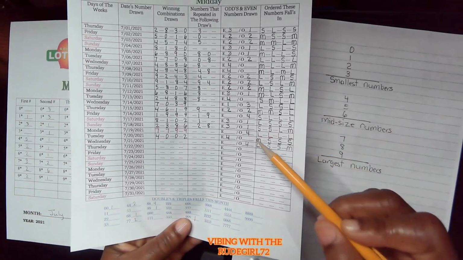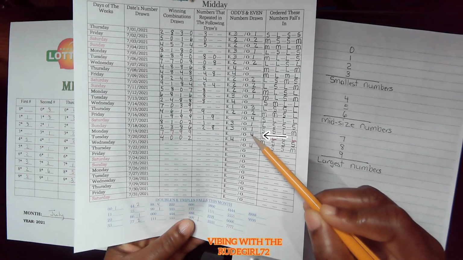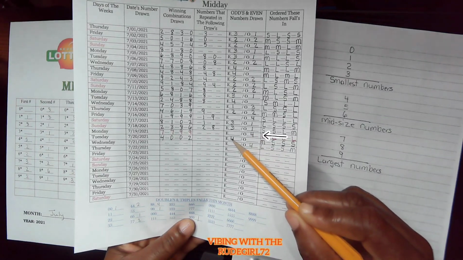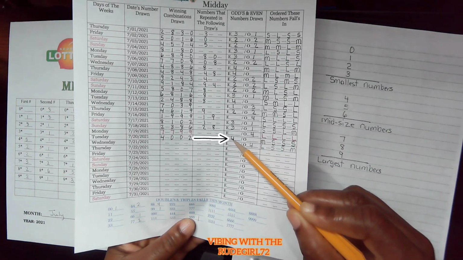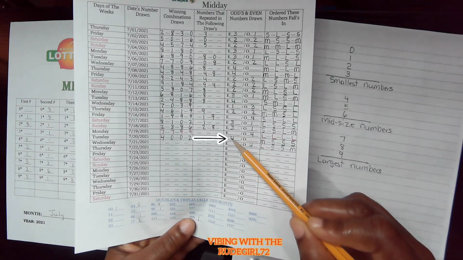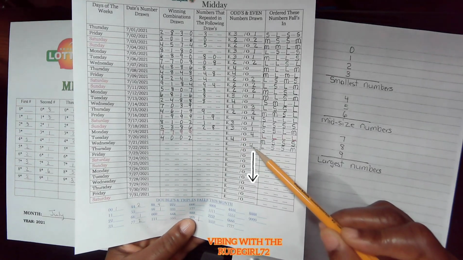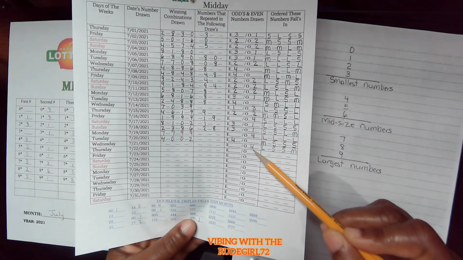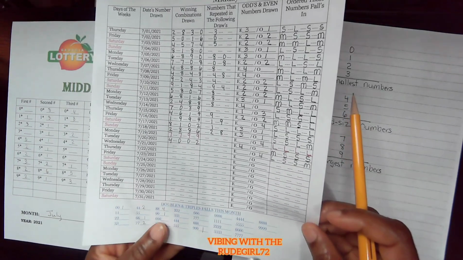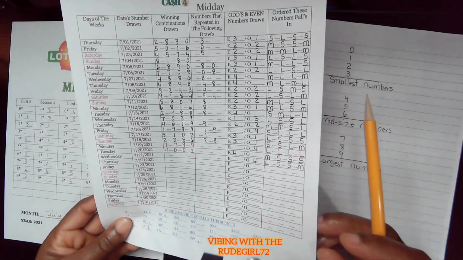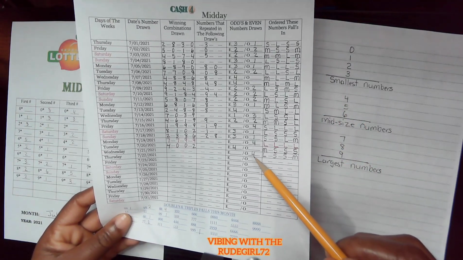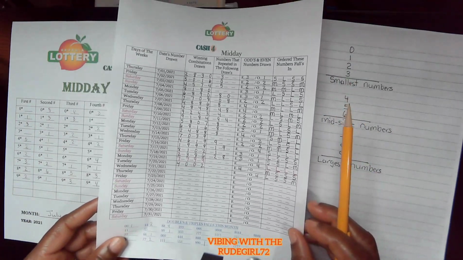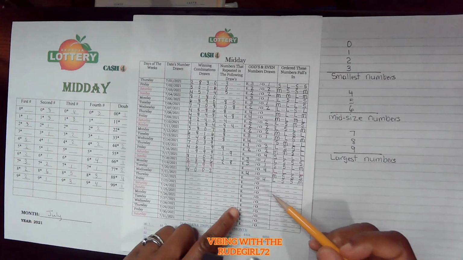Okay, so look, you see they have 4 and then it jumps back to 4 even numbers. Now I'm going to jump right back to 4 odd numbers for our upcoming midday draw. So I'm going to predict it's going to be another set of 4 odd numbers showing up. Okay, all right, so now we have that.